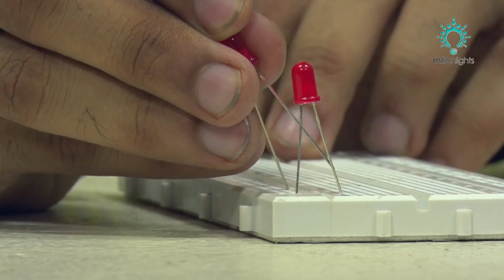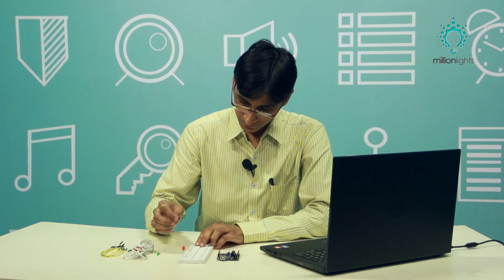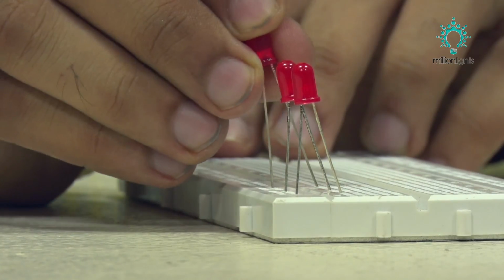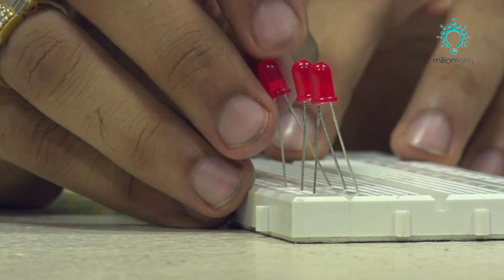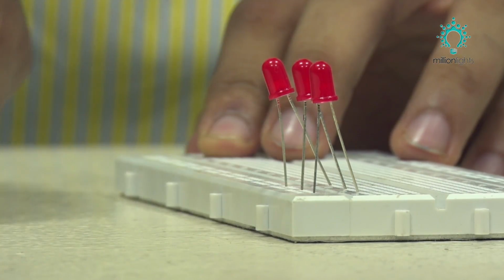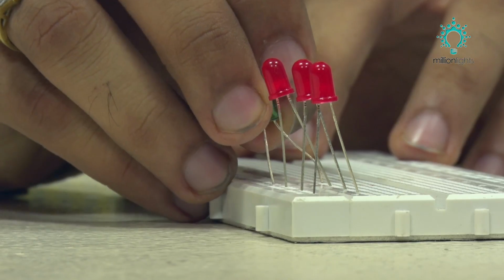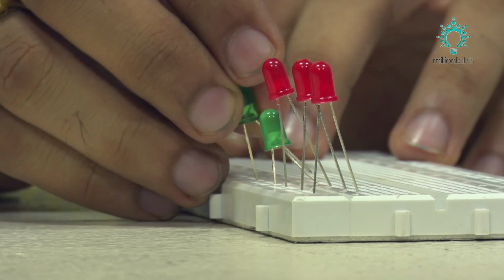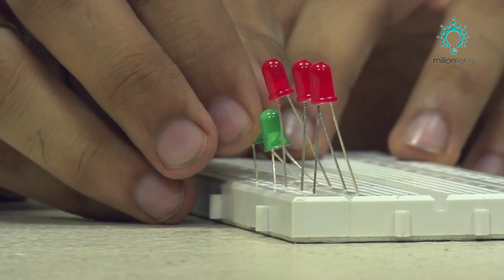So the first LED is connected, second, third, fourth, and the fifth. So 5 LEDs are connected on the breadboard.